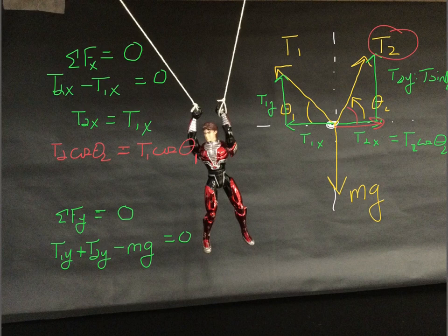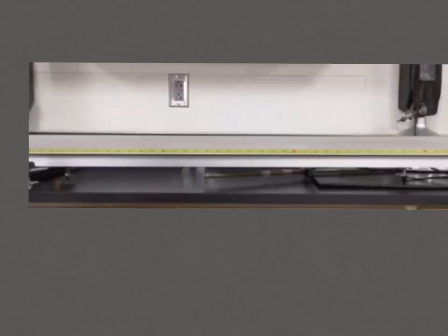So subscripting the angles is very important as well. All right, same thing happens down here. So that T1 times now the sine of that angle plus T2 times the sine of that angle. And we'll just move this over just to say, again, that the total upwards force has to equal the total downwards force when this is a first law situation.